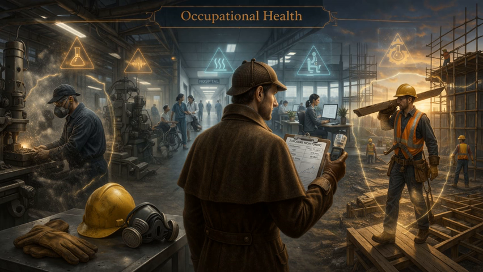Because of the flaws in just measuring the air, occupational health physicians utilize biological monitoring. Biological monitoring shifts the focus from the room to the worker. It involves taking biological samples directly from the employee, usually blood, urine, or exhaled breath, and measuring the exact concentration of the chemical toxin or its metabolic byproducts within their body.